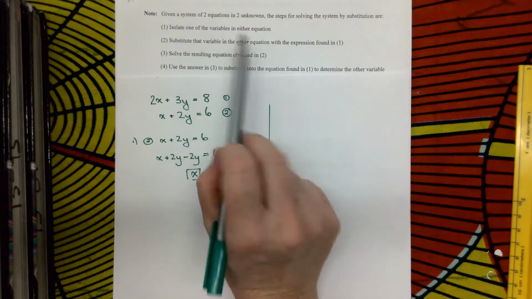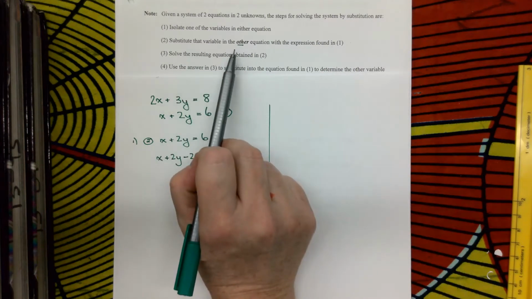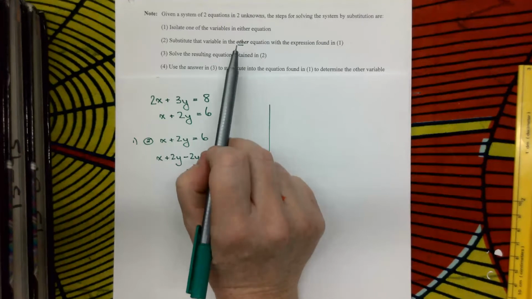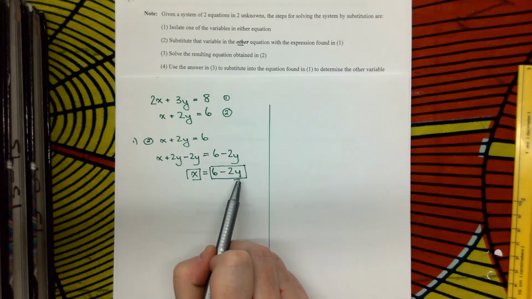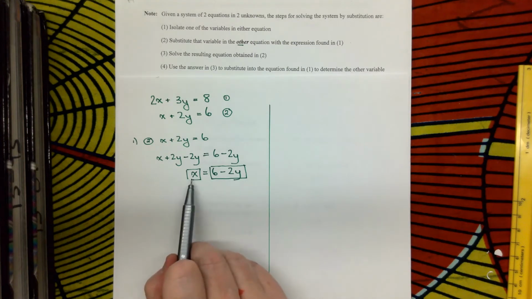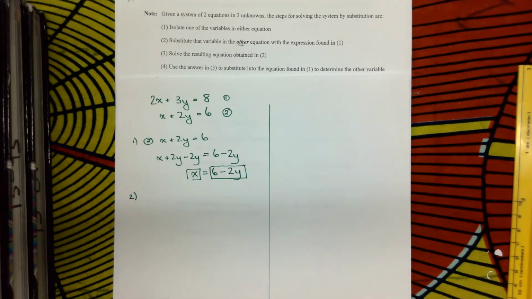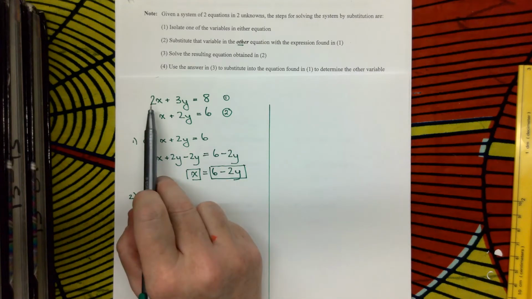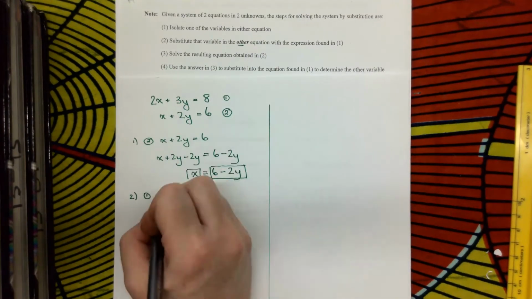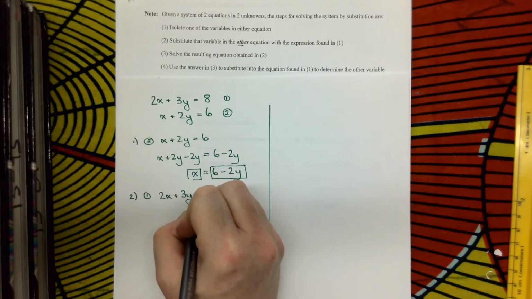I've isolated one of the variables. So now I need to substitute that variable into the other equation. I need to substitute this 6 minus 2y into the other equation for x. So instead of writing x, I'm going to write 6 minus 2y. So let's do the second step. The first thing I want to do is write down the other equation. The other equation is 2x plus 3y equals 8.